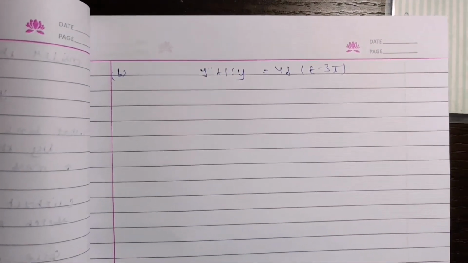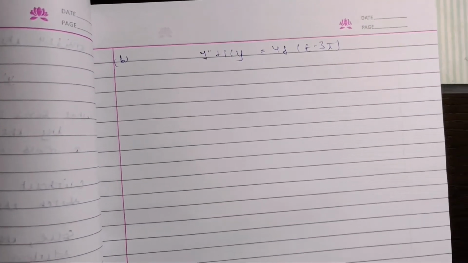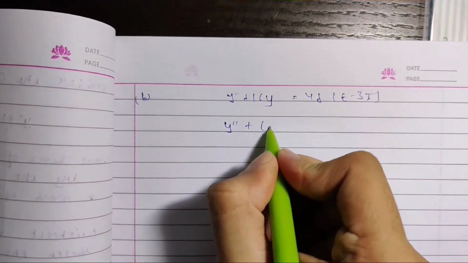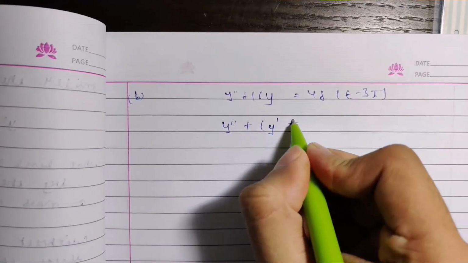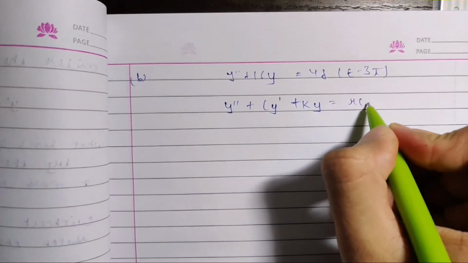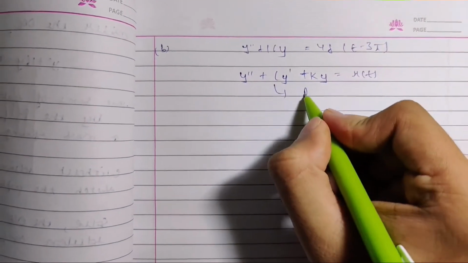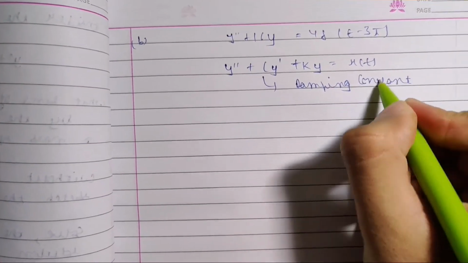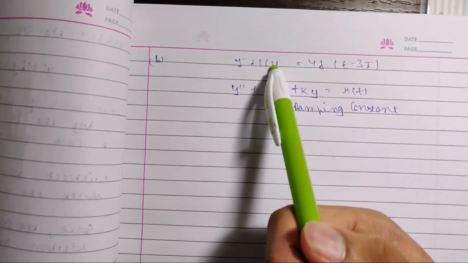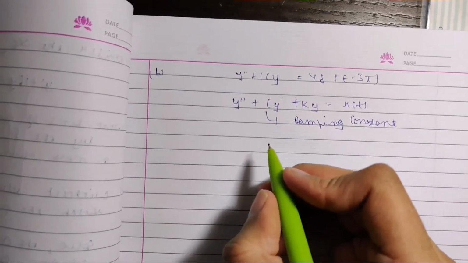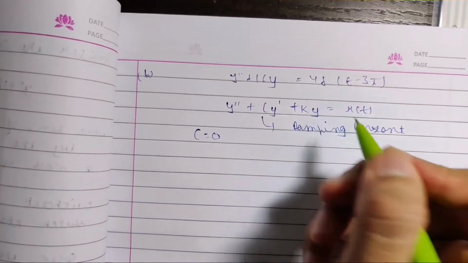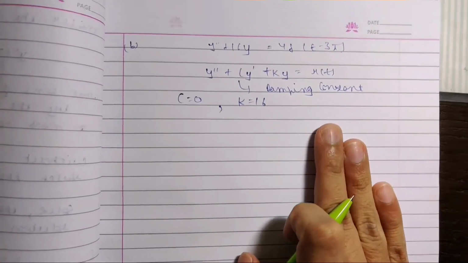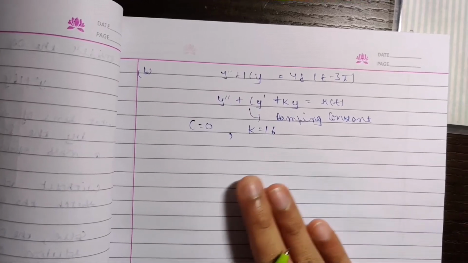So let me compare it with the general differential equation of a mass spring system. The general equation is y double dash plus c y dash plus k y is equal to r(t). Here c is the damping constant, and as you can see, the damping constant here is 0 because y dash is not in the ODE. So c is equal to 0 and k is 16. As the damping constant is 0, this is an undamped condition.